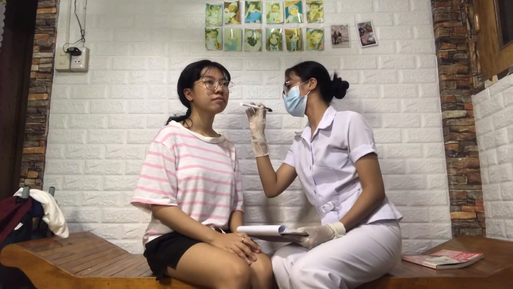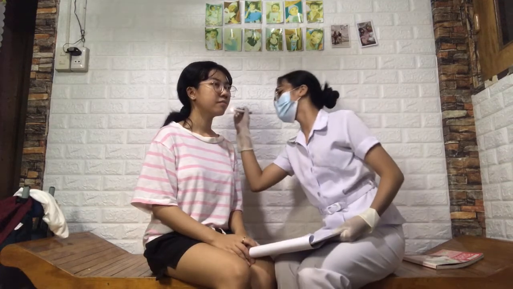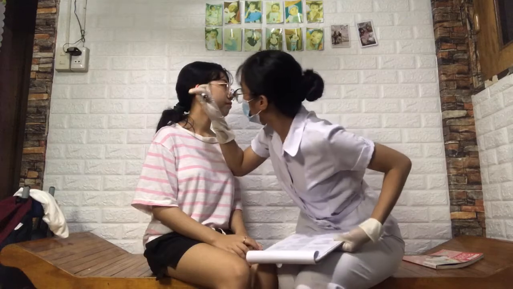Using my otoscope again, I'm gonna inspect the external ear canal. So there's no presence of lesions, any redness, swelling, and there's no blood. So it is perfectly normal. I'm gonna inspect the tympanic membrane for color and gloss. Her tympanic membrane is shiny and glossy and translucent with no bulging or retraction. So her ears are perfectly normal.